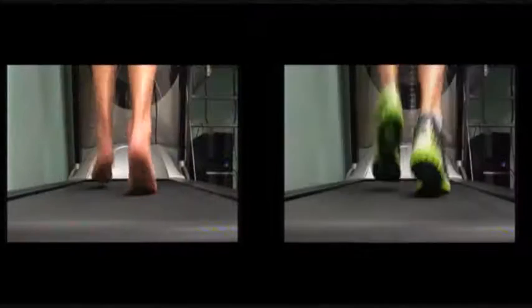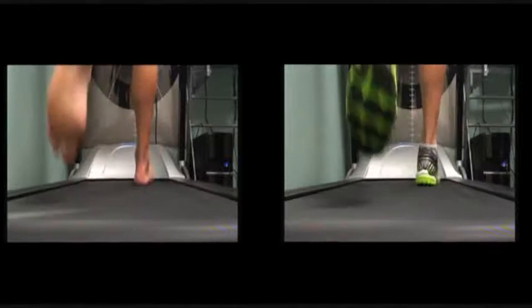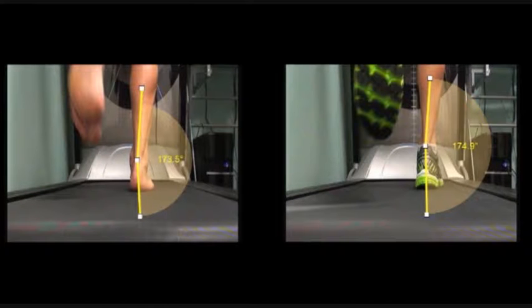Now let's take a look at the difference that a well-fitted running shoe makes to the gait cycle. In the side-by-side view, you can see that the overall pronation has been reduced by 1.4 degrees.